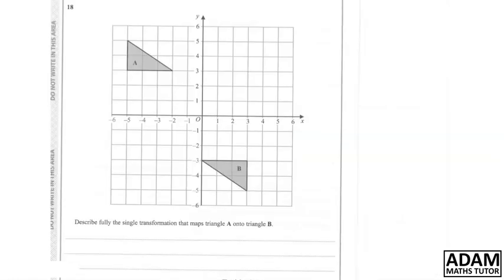Question 18. Describe fully the single transformation that maps triangle A onto triangle B. We can see that the triangle hasn't changed size, it's just turned around. So this is going to be a rotation, and you can see that the triangle has rotated 2 turns, which is the same as 180 degrees. And we don't have to state whether this is clockwise or anti-clockwise, since 180 degrees either way will result in the same position. So the last thing I need to do is say which point it's about.